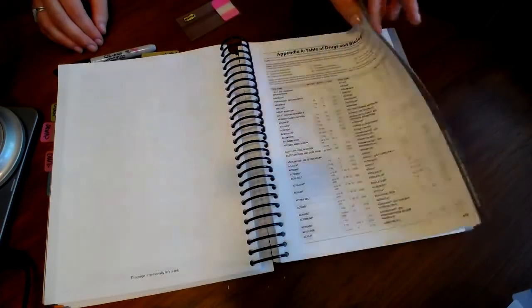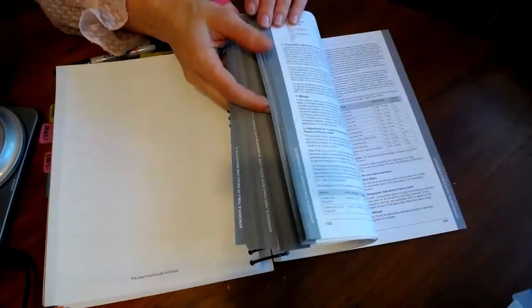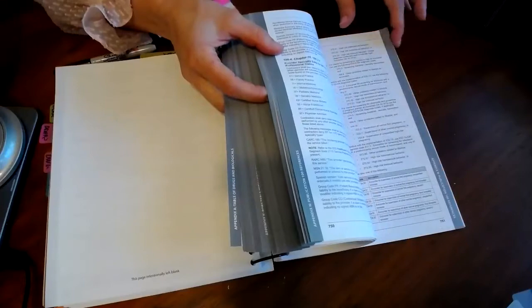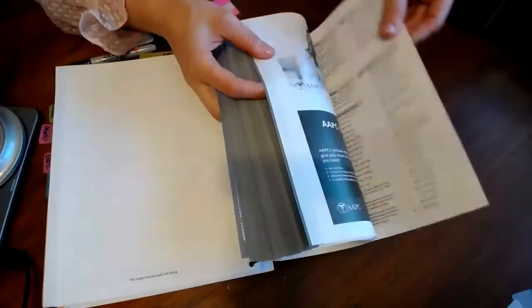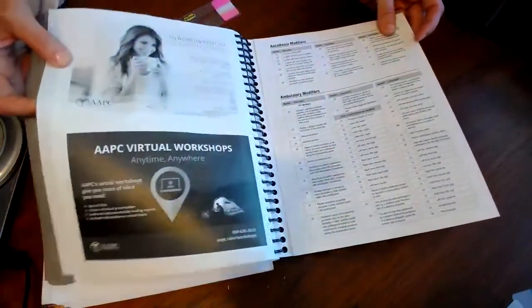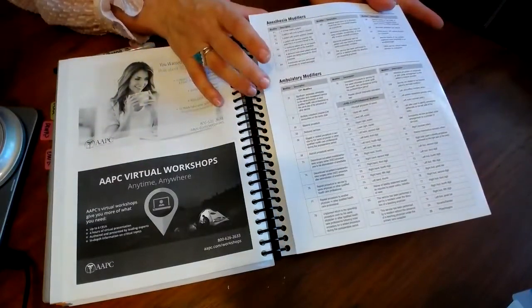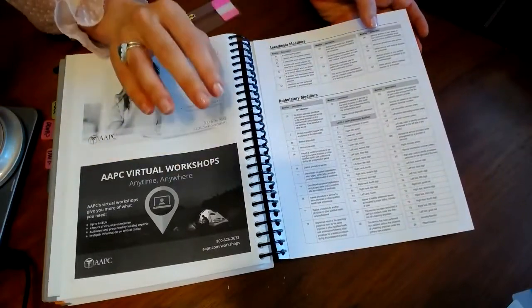So there are all kinds of appendixes. Make sure that you look through them. You know where they are. You know how to find them using your table of contents. That's the biggest thing, knowing your books inside and out, right? We have some more modifiers on the back here. Again, I love that the HCPCS book gives all the modifiers. CPT gives a quick snapshot.